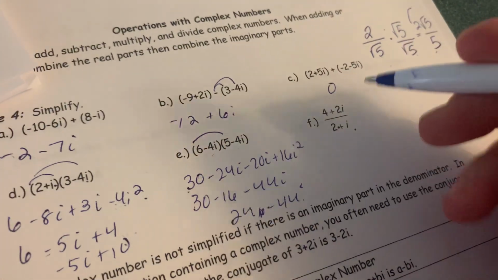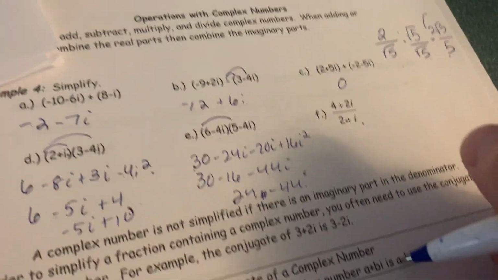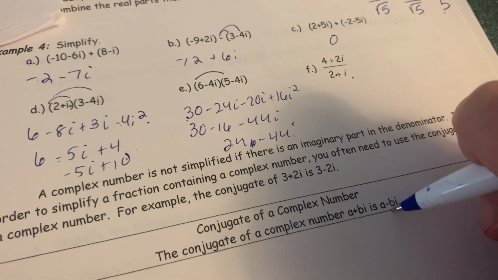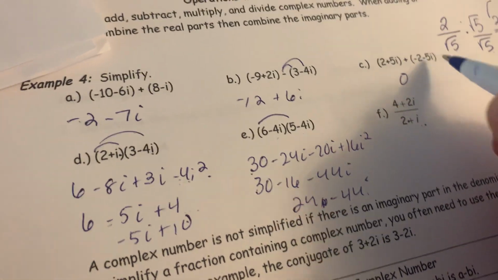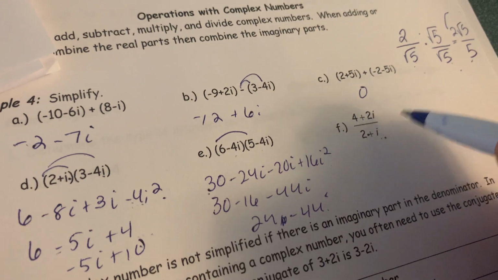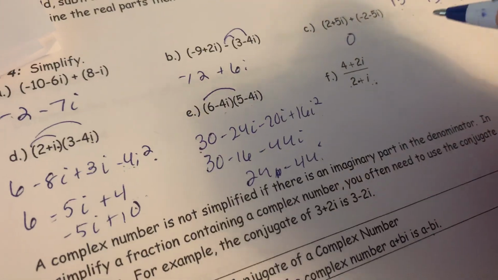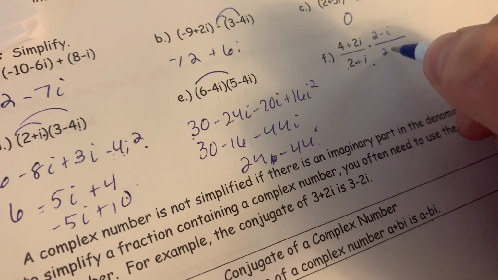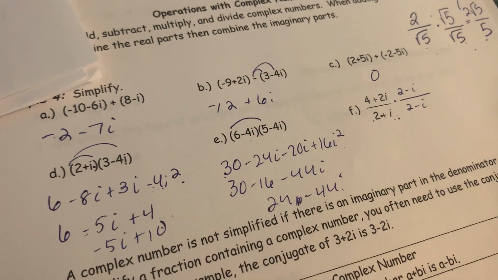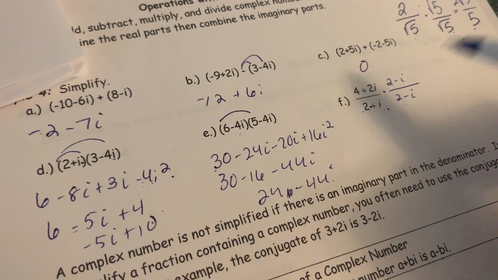Okay? So here, we're going to multiply what's called the conjugate. If it's a plus bi, I'm going to multiply by a minus bi. Because if I just multiply by i, it'll transfer over to the 2 and it won't work. You can try it. So I need to multiply the top and bottom by the same thing, which is its conjugate, 2 minus i. If it was a minus, I'd use a plus.